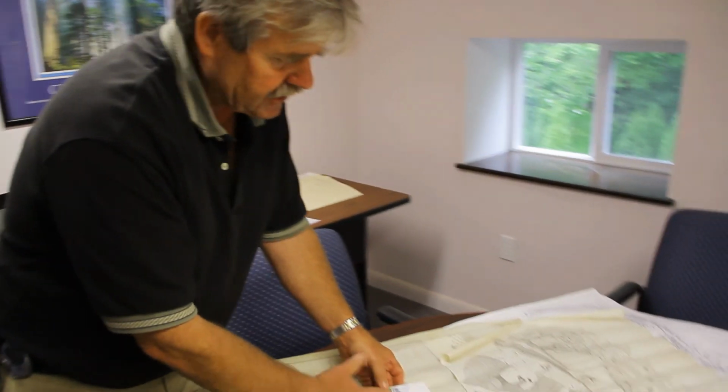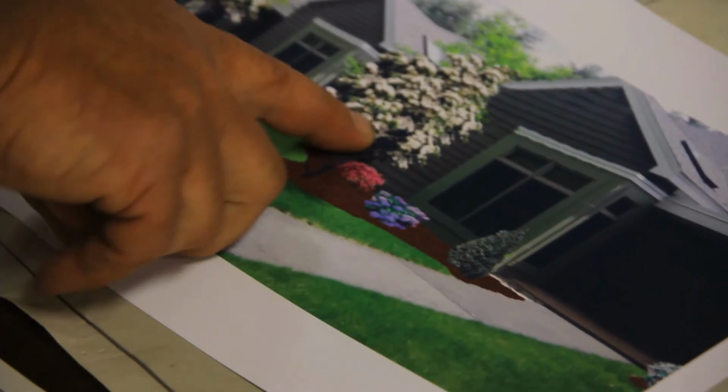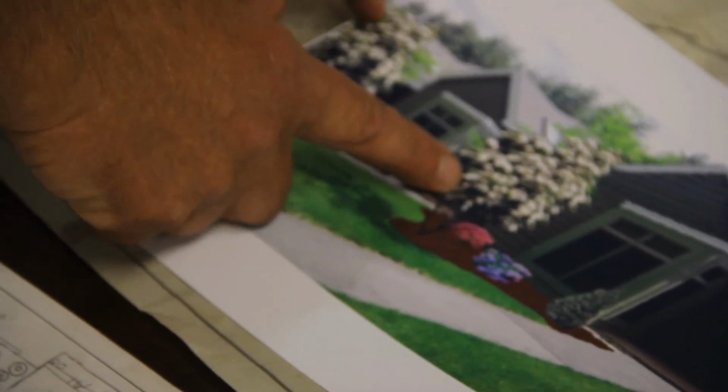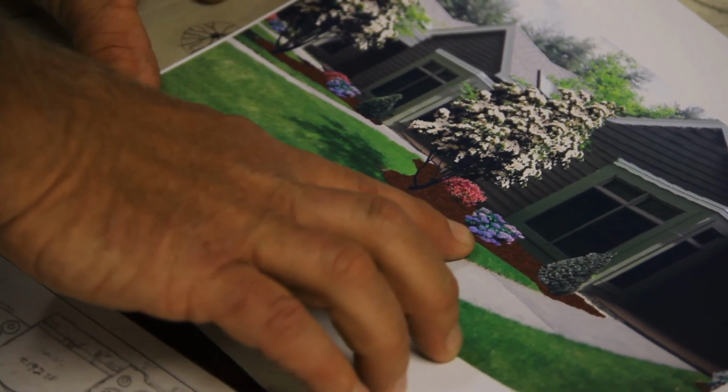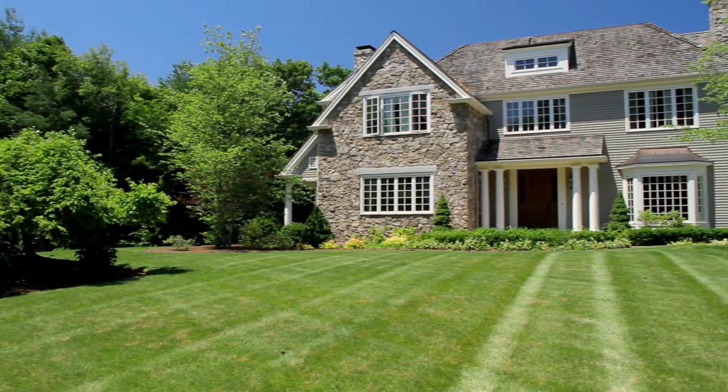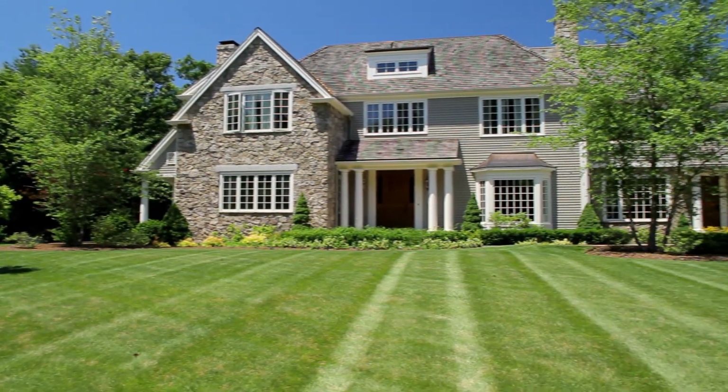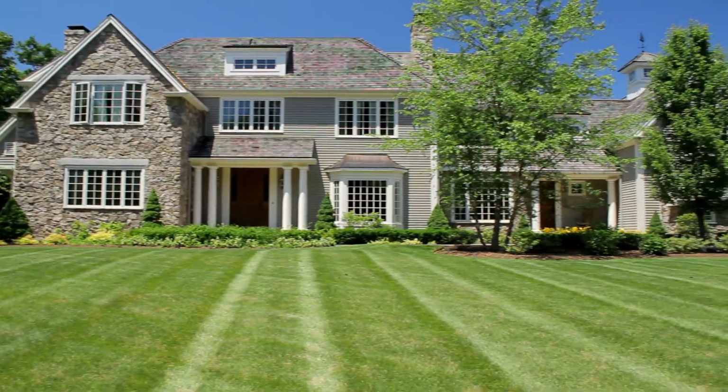Today, with all the newest computer imagery, we can actually take photographs or even build on photos and plug in all the landscape plants. This is a Coosa dogwood, a pink flowering azalea, an Endless Summer blue hydrangea series. This is all computer generated. None of that exists yet. That building doesn't exist. This is a chance we had to do one where we created everything from the beginning.